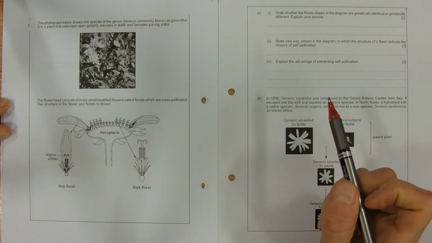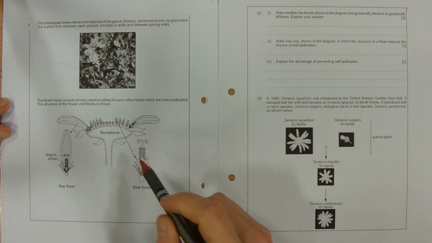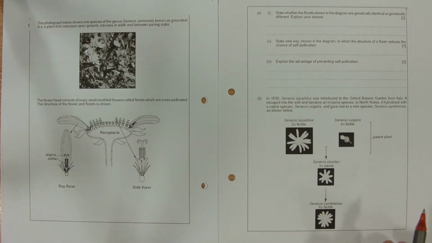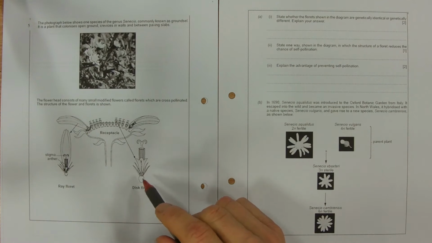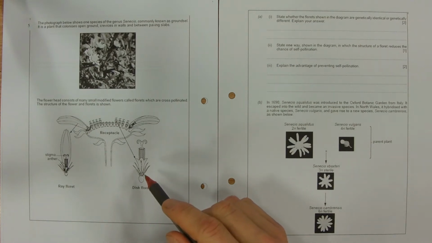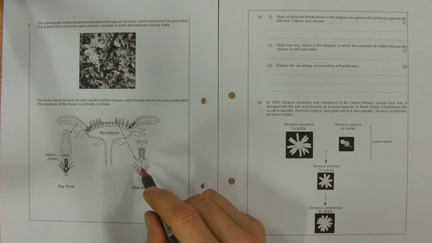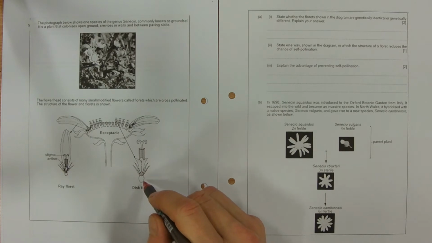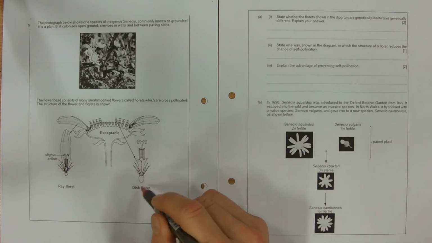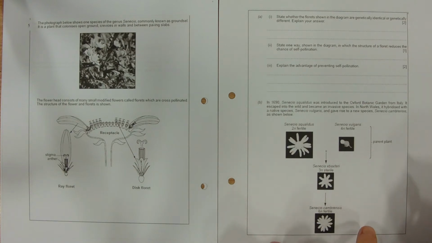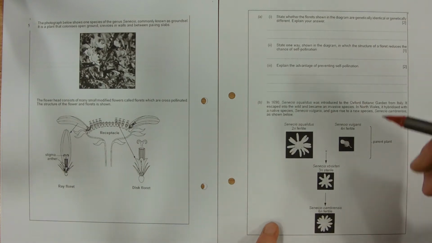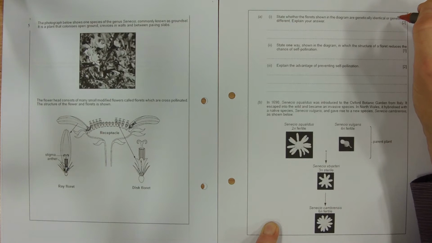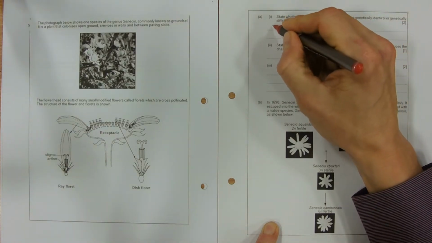A. State whether the florets shown in the diagram, so this is the whole floret, are genetically identical or genetically different. Quite common to get this wrong. These are just parts of the plant. So part of the plant came from the seed. It's only the gametes, so the actual pollen itself, or the egg cell, that's going to be different. And the rest of the plant is just going to be made by mitosis, from the original seed. So this is going to answer the question, are they genetically identical or genetically different? They are genetically identical.